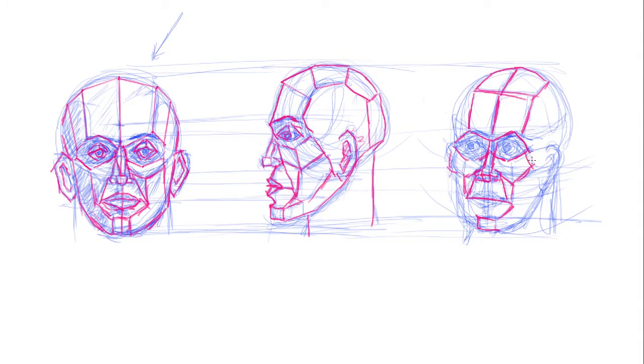Okay, and then we'll do that. So we're going to do this. And once you've got all those pieces together, it's going to be easier to look at the smaller areas, right?